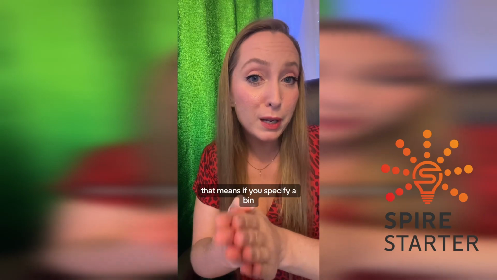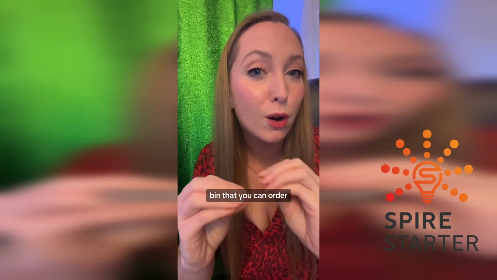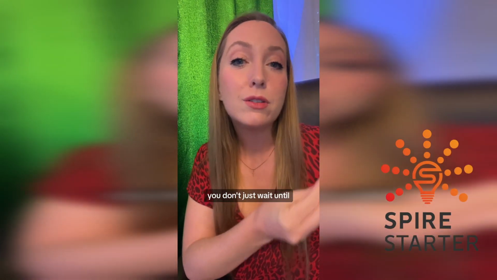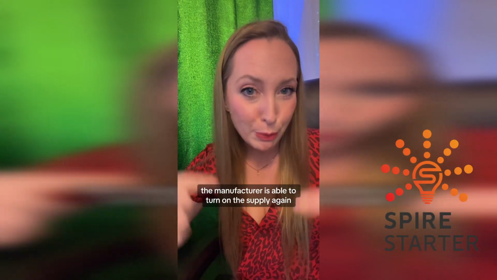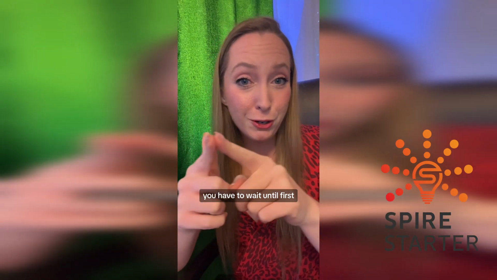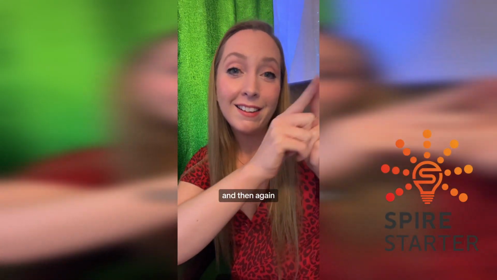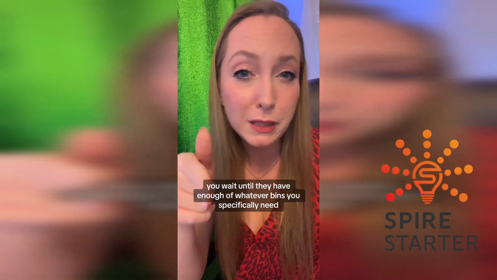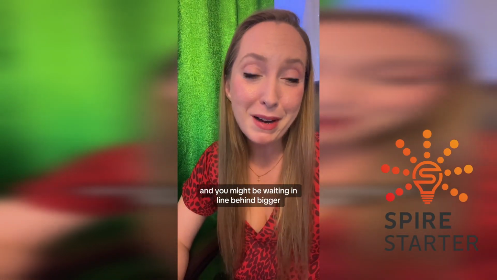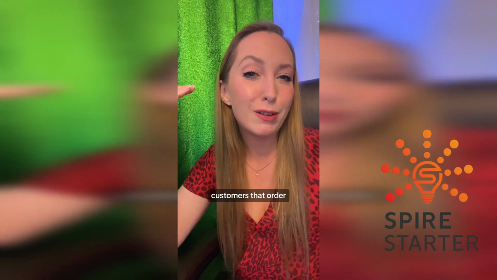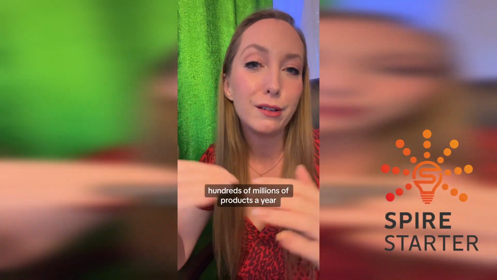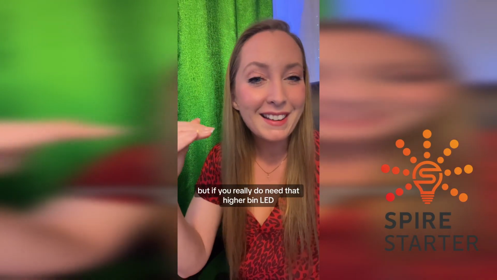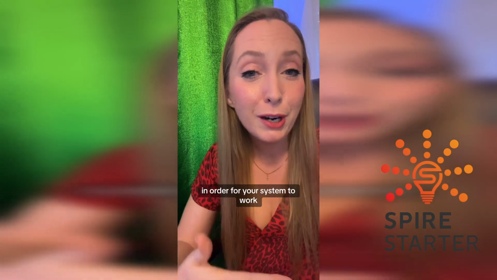That means if you specify a bin as a minimum bin that you can order and there's a supply chain interruption, you don't just wait until the manufacturer is able to turn on the supply again. You have to wait until first the supply is turned on again, and then again, you wait until they have enough of whatever bins you specifically need. And you might be waiting in line behind bigger customers that order hundreds of millions of products a year. They're gonna get their stuff first.